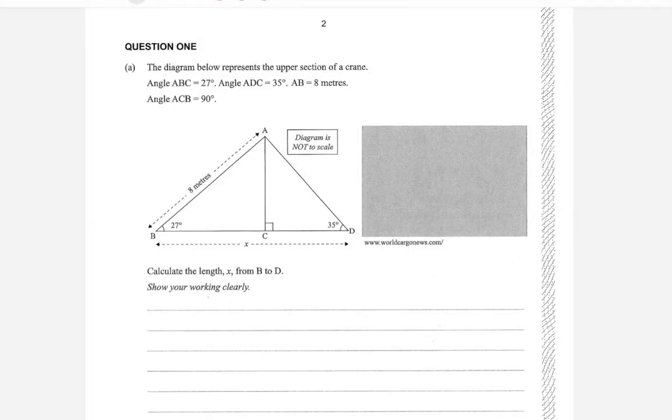Hi guys, let's solve this trigonometric question. Here it says the diagram below represents the upper section of a crane. Angle ABC is 27 degrees.